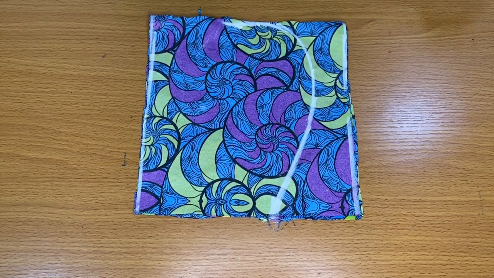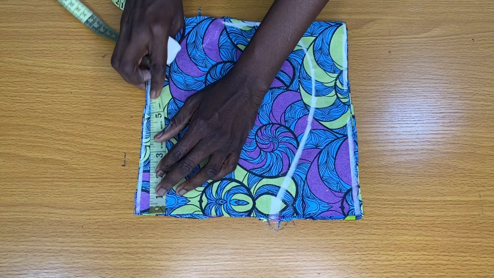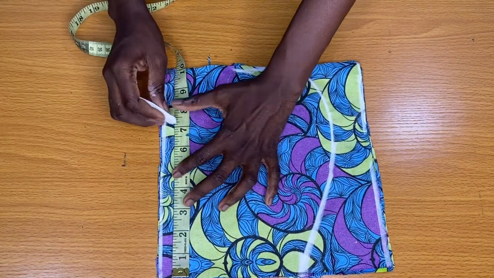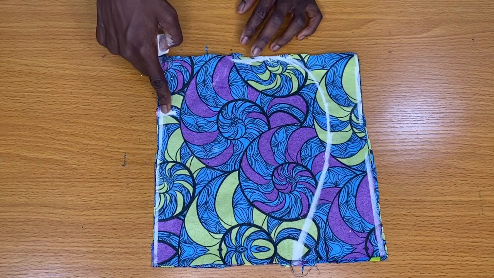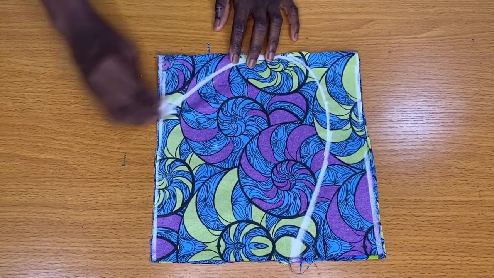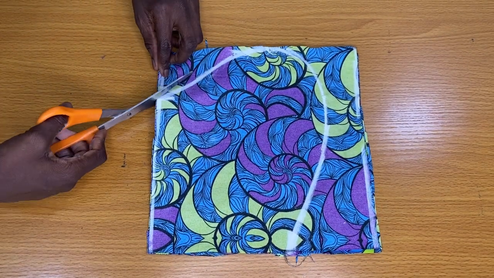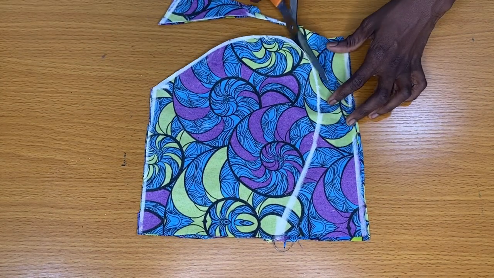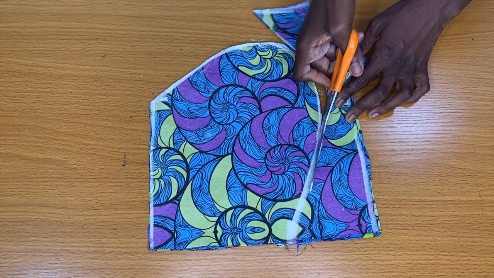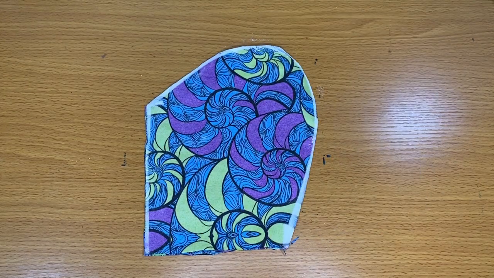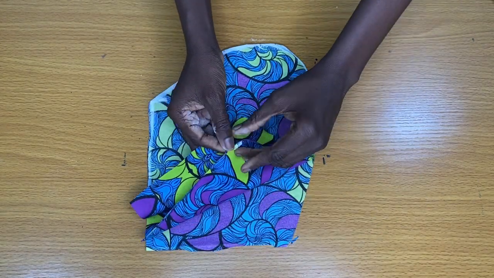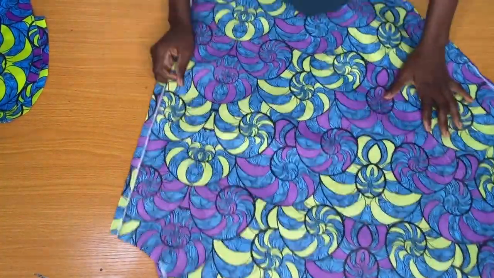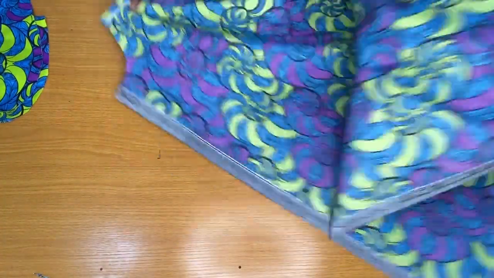Now to mark the length of the pocket opening, I placed my tape from the top of the pocket vertically to mark 7 inches. Now I'll connect the 7 inches point to the bottom of the pocket as shown. So we actually need 4 pieces of this pocket. The next step is on how to attach the pocket to the sides of the skirt.